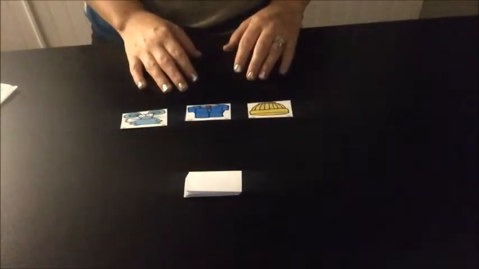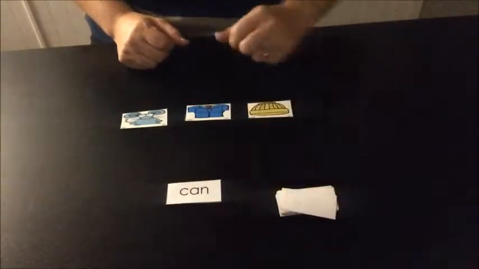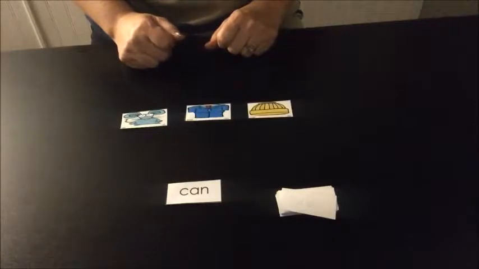So after I go over the header cards and am very explicit on what each picture represents and what goes in each column, the students flip the cards over one by one, read it and decide where it goes. So this is decoding practice and it's also higher level thinking because they're having to sort it based on the pattern. So they might flip this over and if they want to sound it out phonetically, great. If they know it automatically, even better.